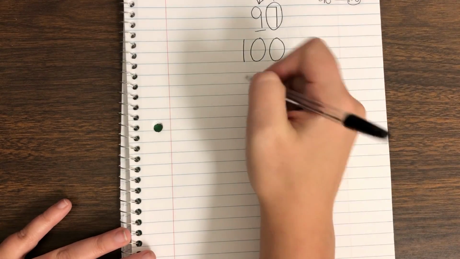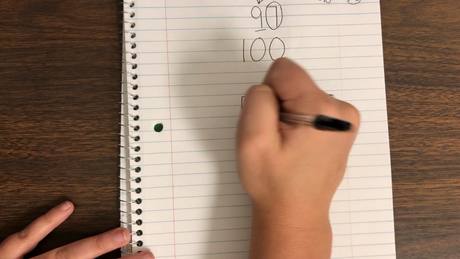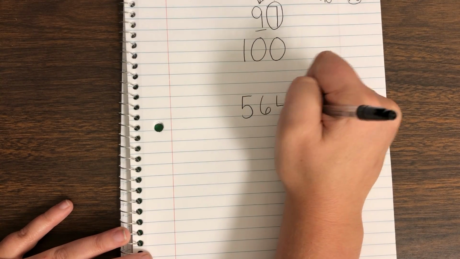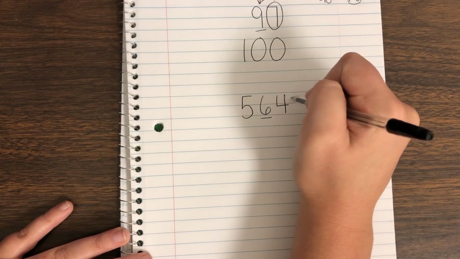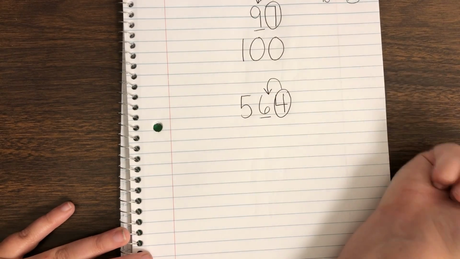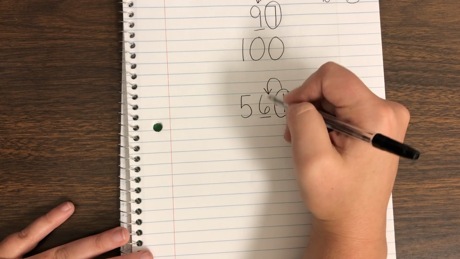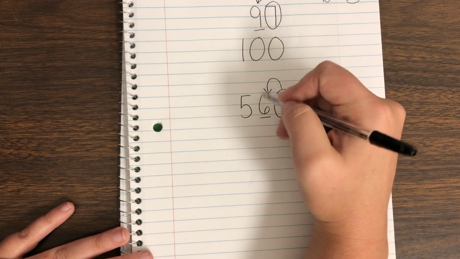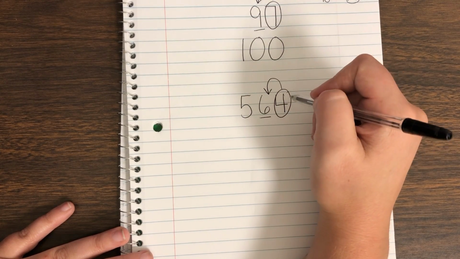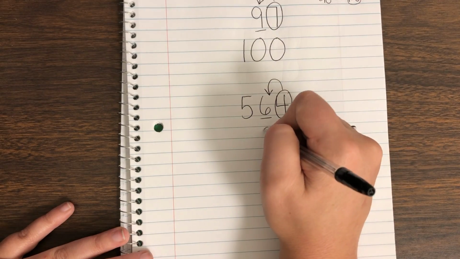Let's look down here at a three-digit number, 564. Let's underline the tens, spotlight the ones. The 4 tells the 6 to do what? Bump up or stay the same. Is this 4 or less? We're going to let the 6 rest. Or if it's 5 or above, we're going to give the 6 a shove. Well, this is 4 or less, so we're going to let the 6 rest.